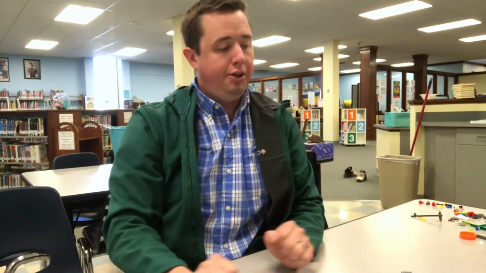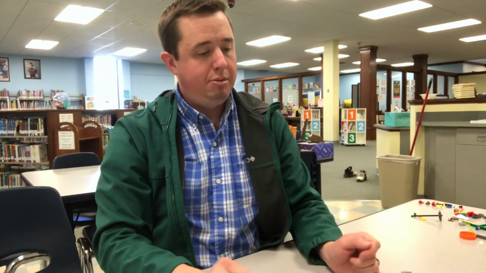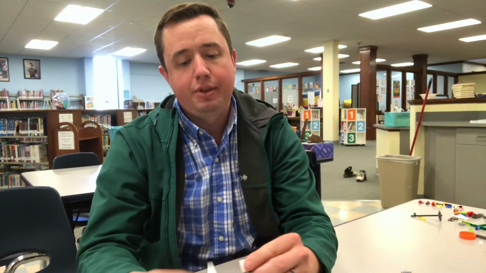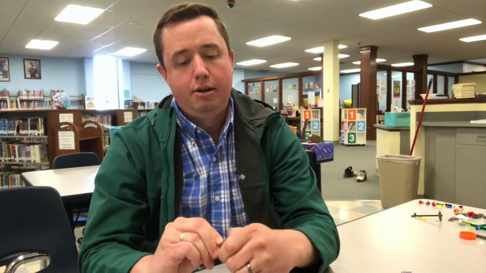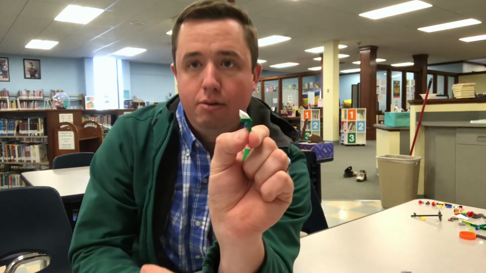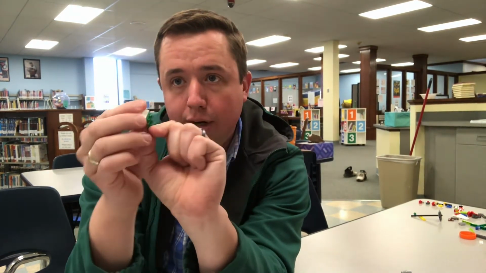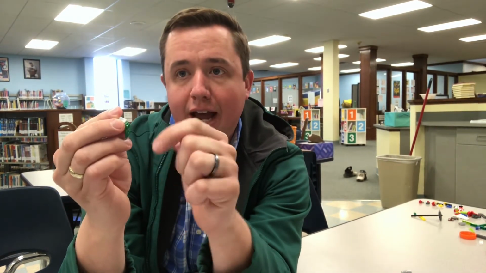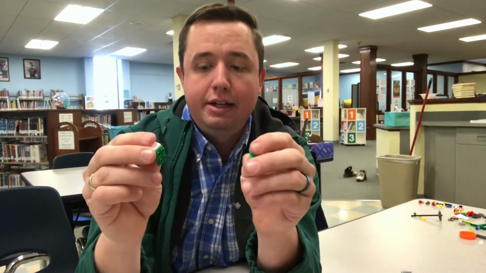And then other handy pieces for this build are going to be your SNOT pieces, or studs not on top pieces. So for example, on my little airplane build, we have this piece where you can attach it onto a brick, and the studs are on the side. So again, studs not on top.